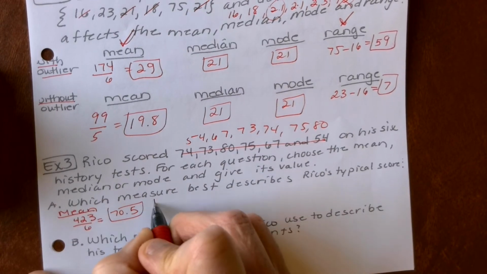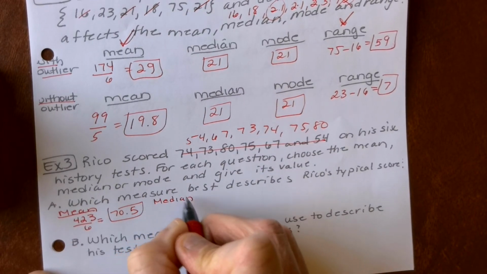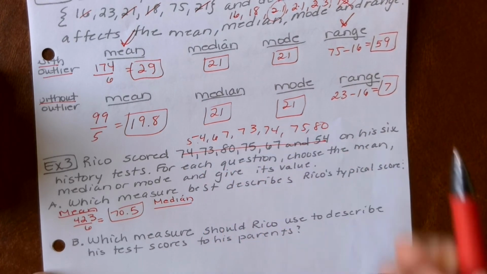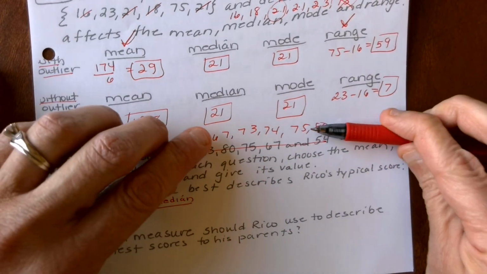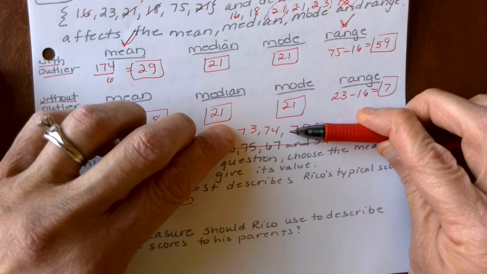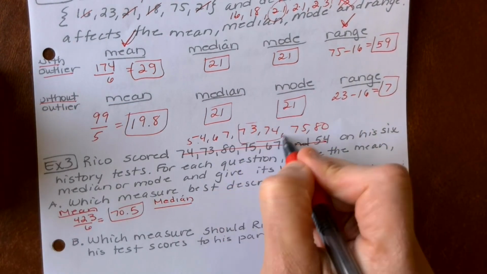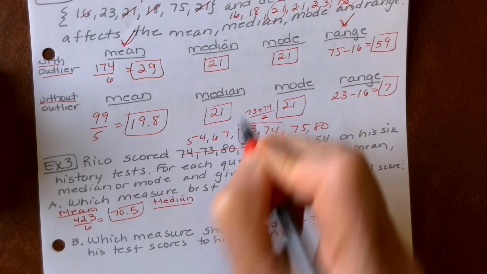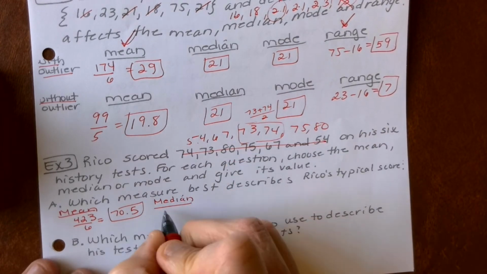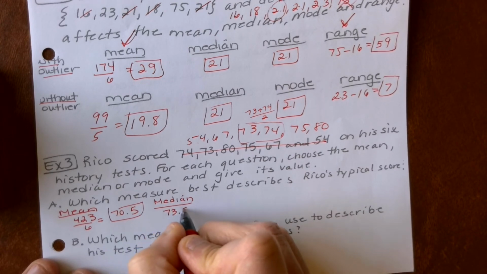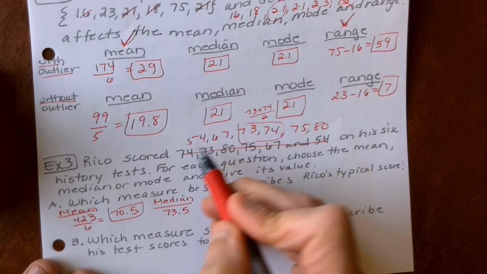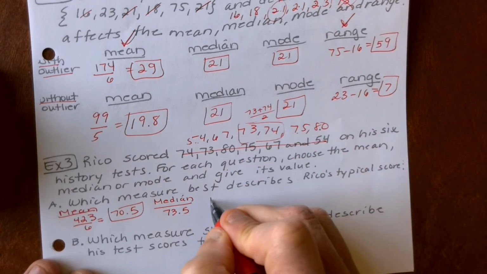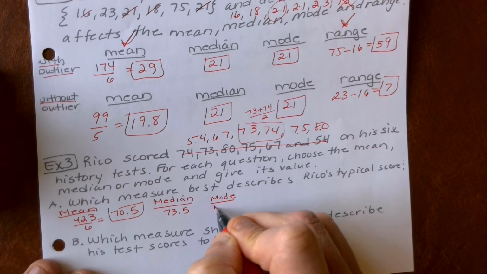All right, let's do the median. Median is the middle one. How many are here? 1, 2, 3, 4, 5, 6. So there's going to be 2 in the middle. So gone, gone. I got 73 and 74. We need to add those up, divide by 2, or you can probably tell me what it's going to be because it's right in the middle of those two. So it's going to be 73.5. Mode, which one of these occurs the most? None, they all occur once. So there is no mode.